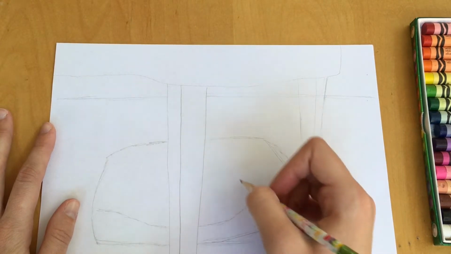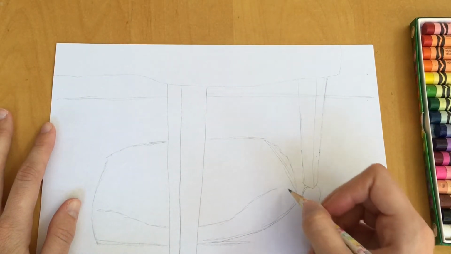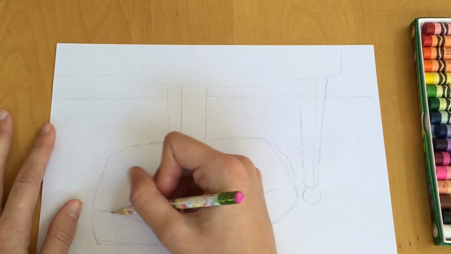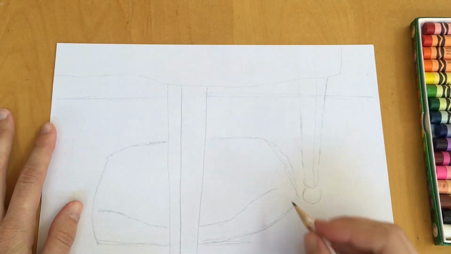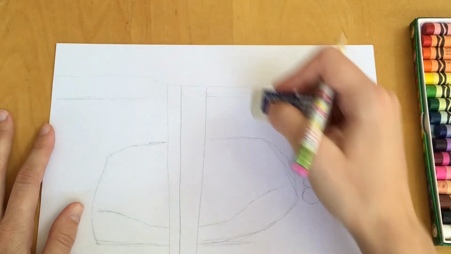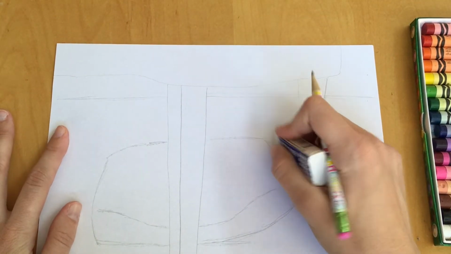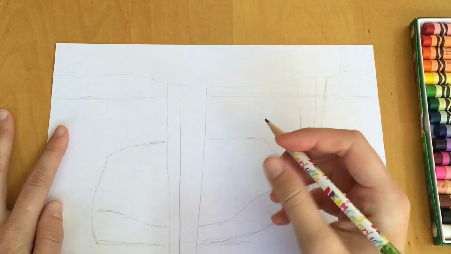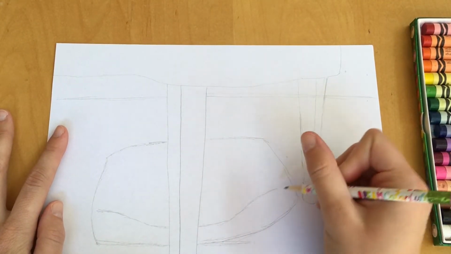And I'm remembering that the texture of the bed is going to be very soft. She has a very soft dog bed. So I know that the lines that I create will help give that illusion of softness. That will help give that implied texture.